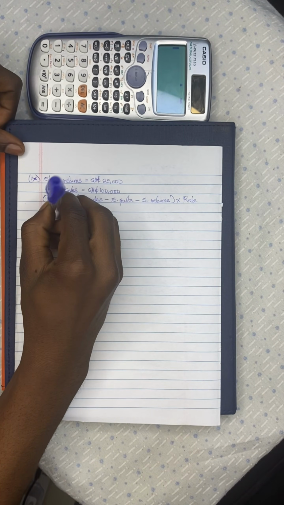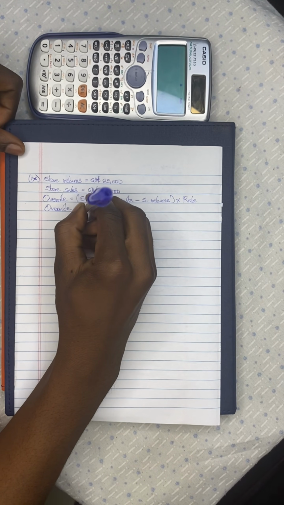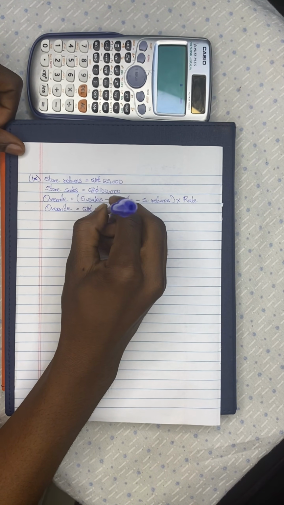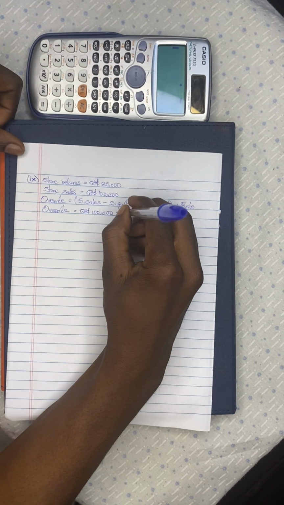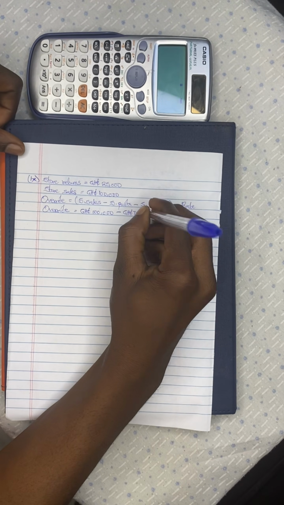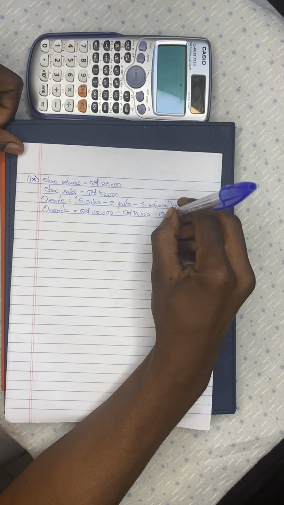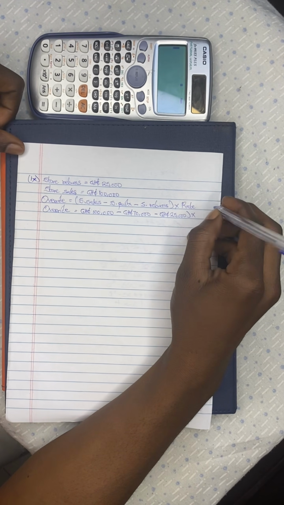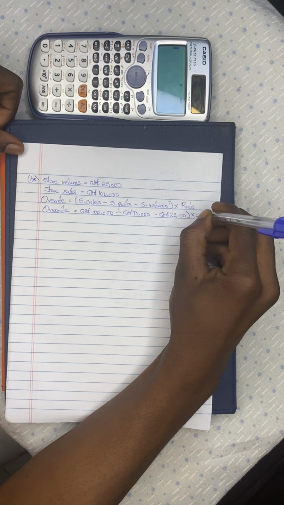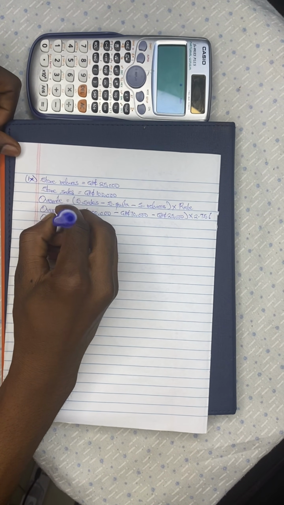Then we say our override commission is equal to the store sales, which was given as 100,000, minus the store quota from the question, which did not change, so that is 70,000, minus the store returns, 25,000. Then we multiply it by our override rate, which is 2.75%.